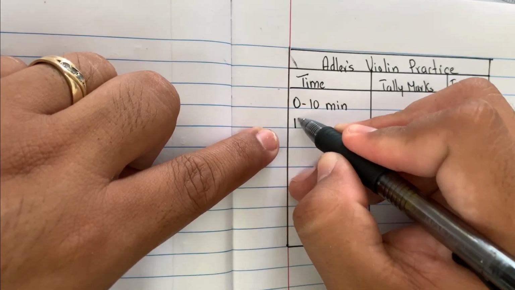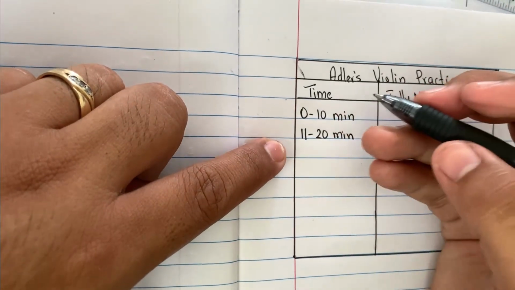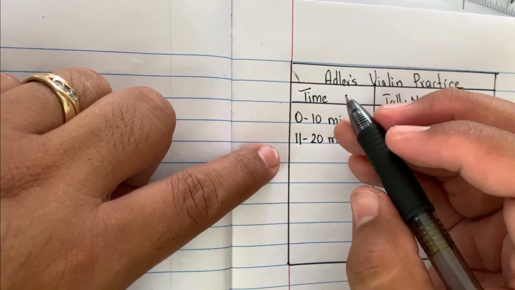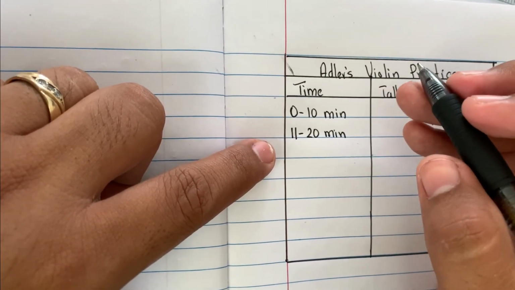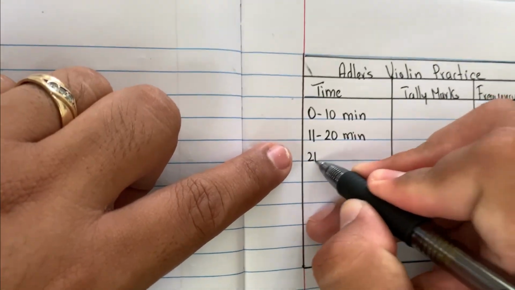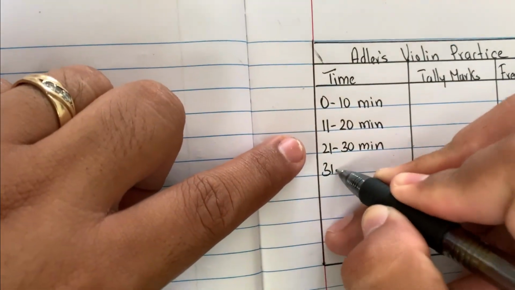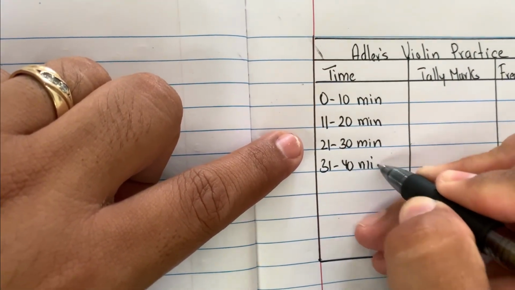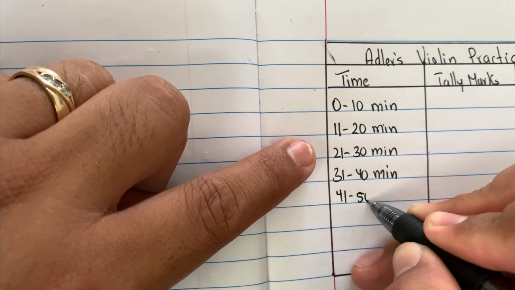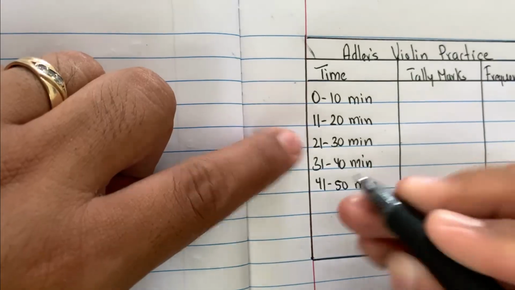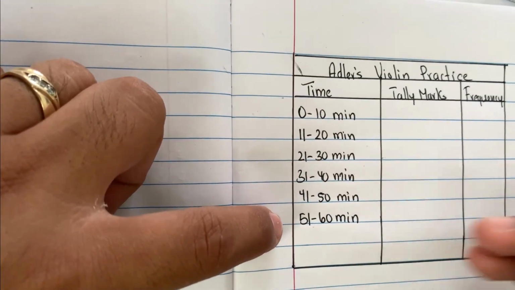We have 11 to 20 minutes, and then we continue until we have arrived to roughly 51 to 60 minutes. So there we go, that would be 21 to 30, then we have 31 to 40, then we have 41 to 50, we have 51 to 60 minutes.